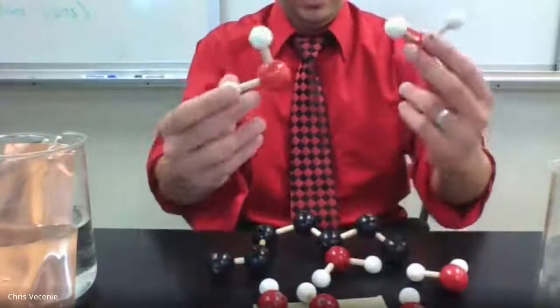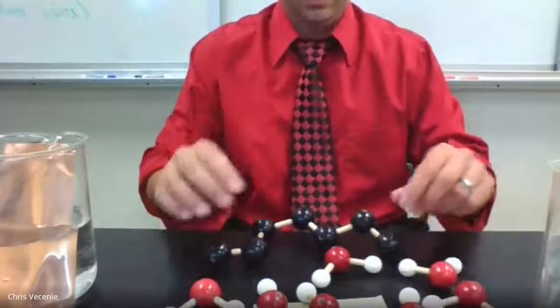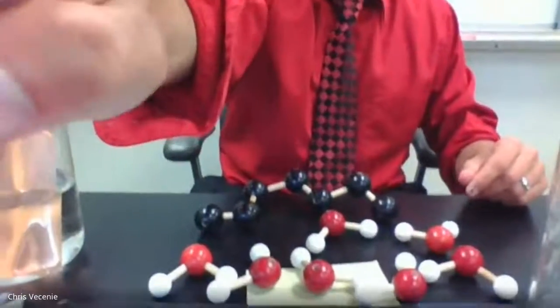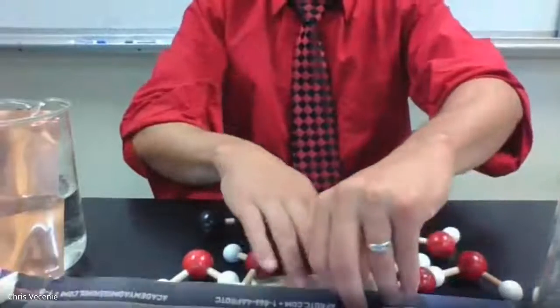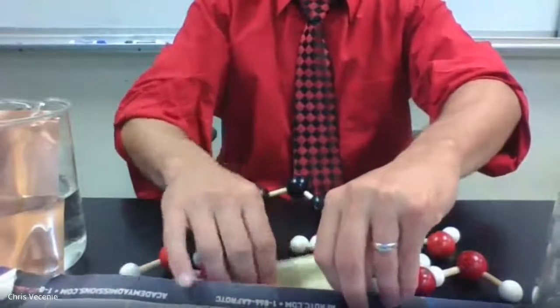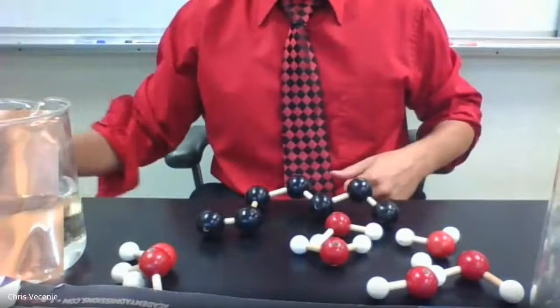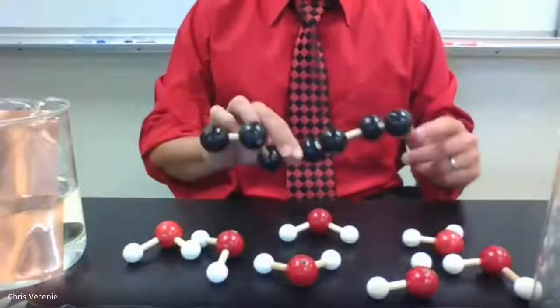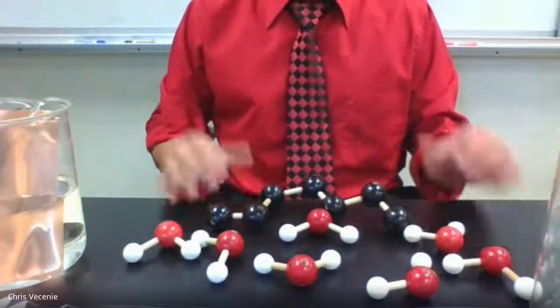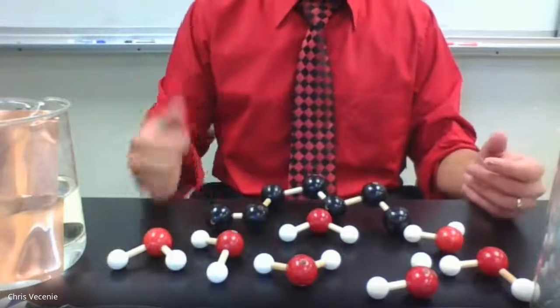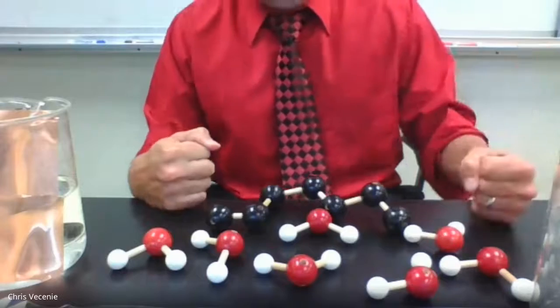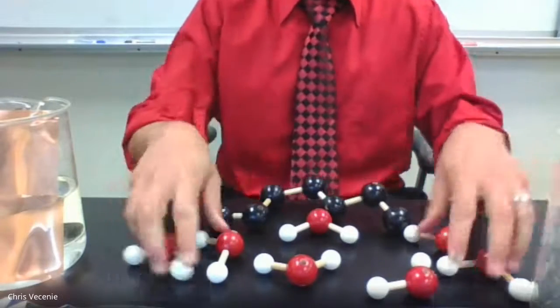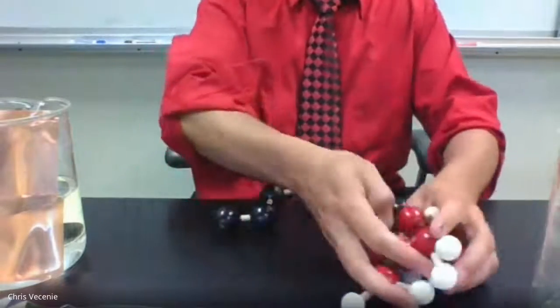I had a bunch of these guys, and then I had one of these guys in there. And so again, what are we looking at? Is it heterogeneous mixture, homogeneous mixture, element, compound? Okay, put that back.